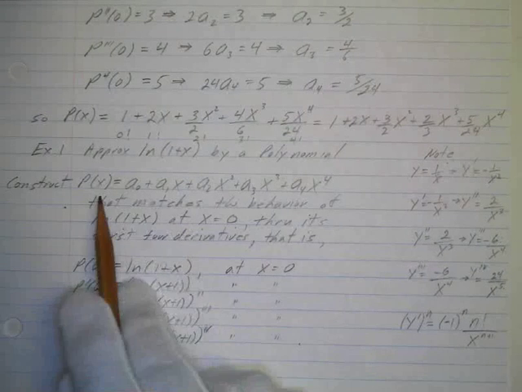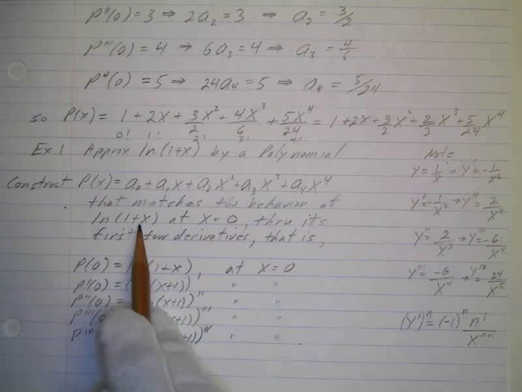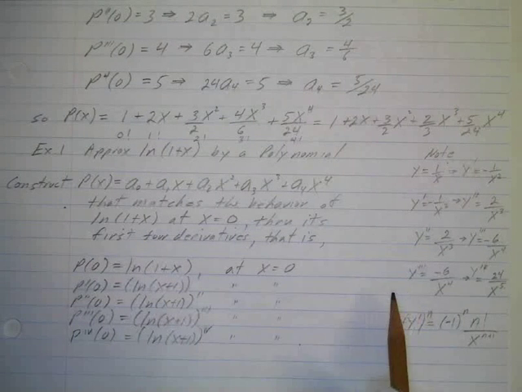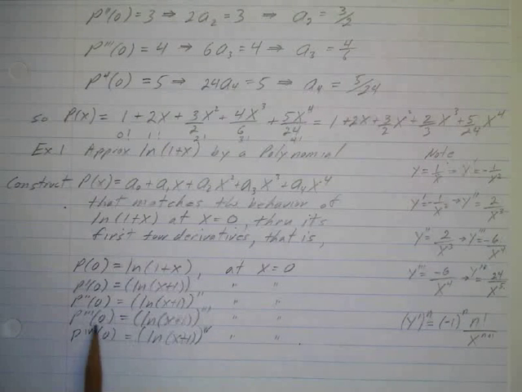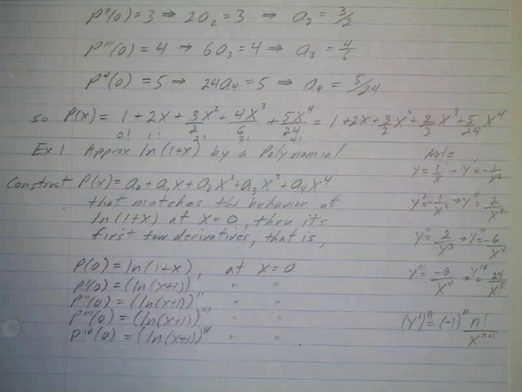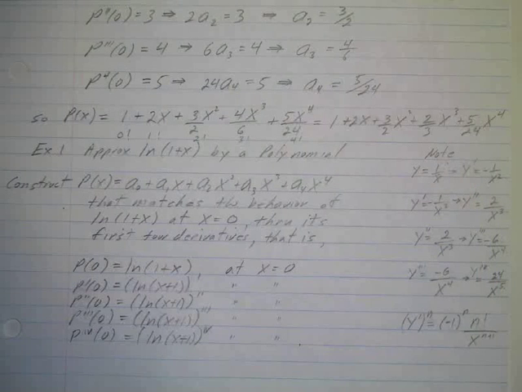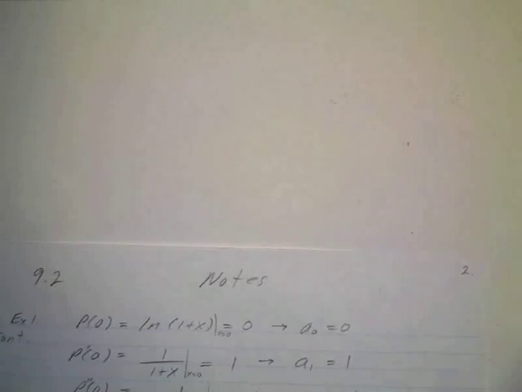So we want to construct a polynomial that matches the behavior of the natural log of 1 plus x at x equals 0 through its first 4 derivatives. That is, the first derivative, second, third, and fourth derivatives at x equals 0. Now this is how we're going to find those derivatives. So let's take a look at what we're going to be doing here to construct this polynomial that does match that behavior.